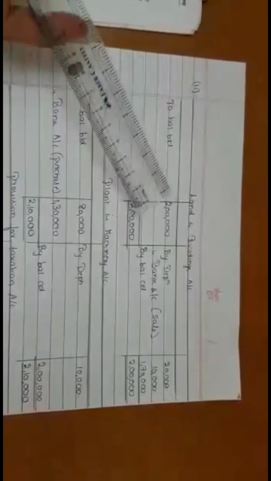Now I have prepared a land and building account. The only adjustment given was depreciation. So by depreciation 20,000, either you can write by depreciation or by adjusted profit and loss account. When we balance the account, we have sale of land and building rupees 10,000. This amount of 10,000 will be shown under the head investing activity, and this amount will be written without bracket. Why? Because cash is coming into the organization, which is nothing but a cash inflow.